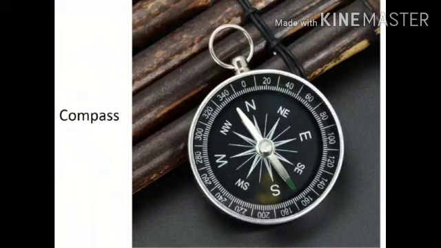Do you know, Slaters, how can we find direction? Normally, we use a device called compass to find directions. It was invented by Chinese.